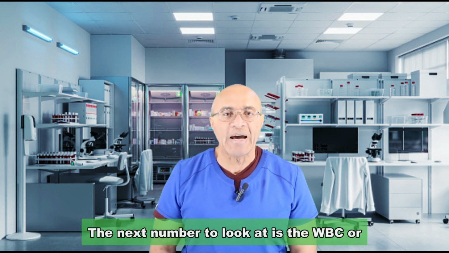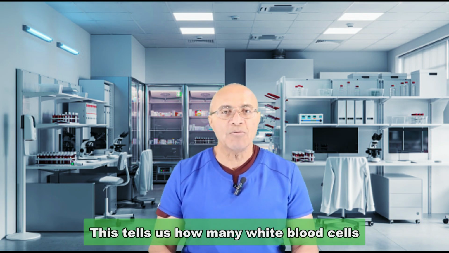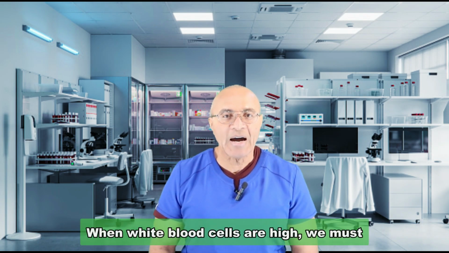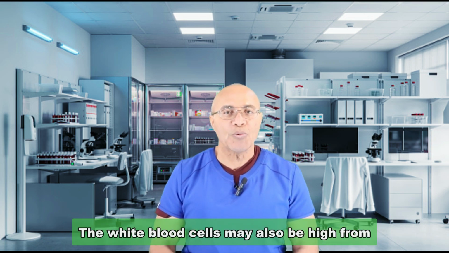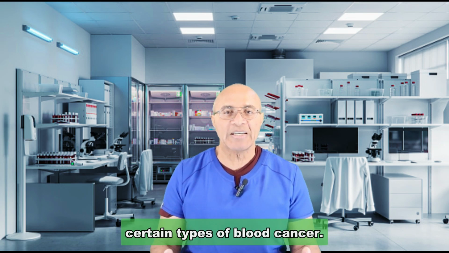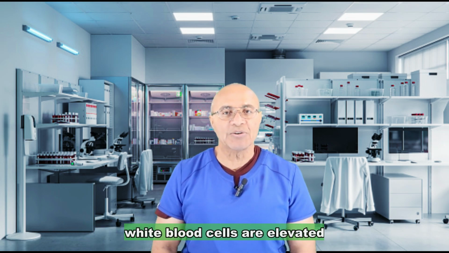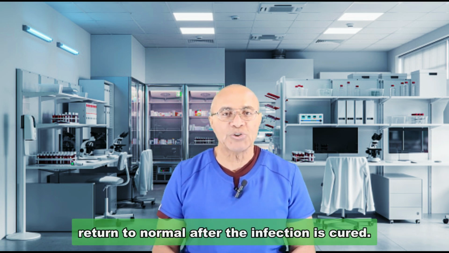The next number to look at is the WBC or white blood cell count. This tells us how many white blood cells are circulating in the blood. When white blood cells are high, we must think of infection or inflammation in the body. The white blood cells may also be high from certain types of blood cancer. Your doctor will look to see what types of white blood cells are elevated and how long you've had this condition. Most times, the white blood cell count will return to normal after the infection is cured.